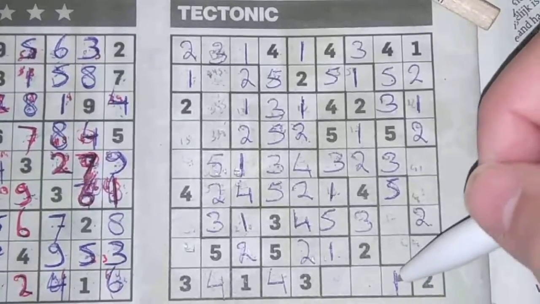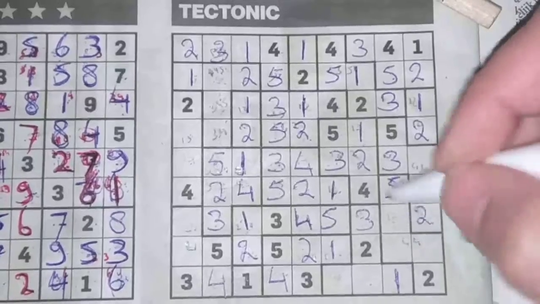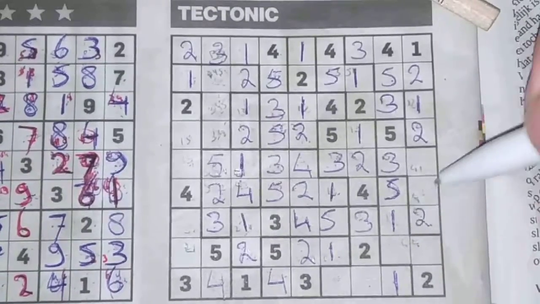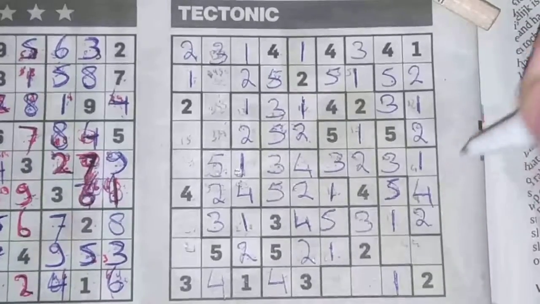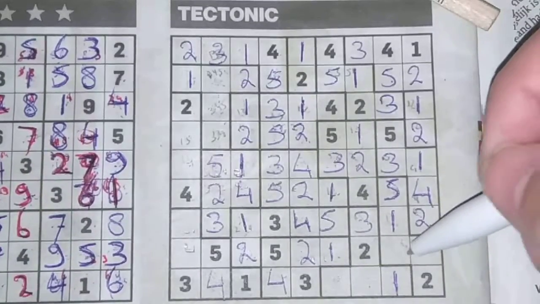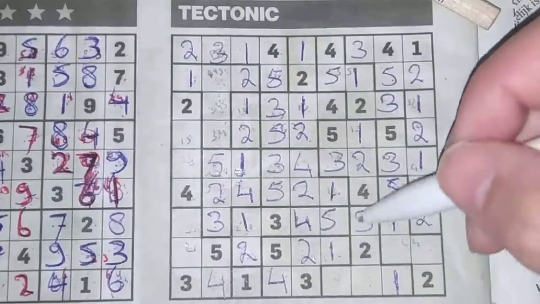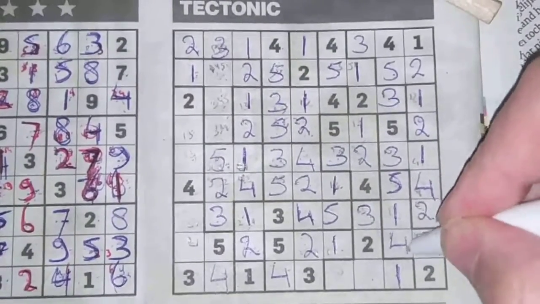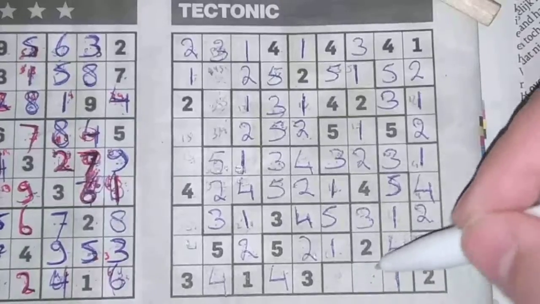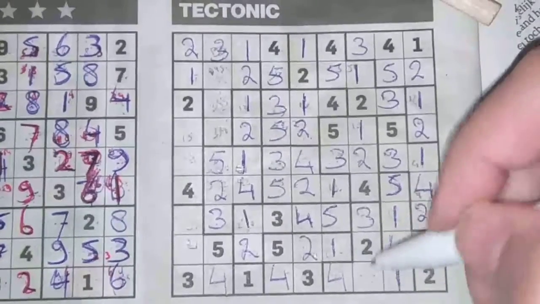We have a 1 here, so these two cannot be a 1. This should be a 1. We have a 1 here, so this cannot be a 1. This should be a 1. This should be a 4. 4 or the 3. We have a 3 here, so this cannot be a 3. This should be a 3. This should be a 4. This cannot be a 4. We have a 4 here, so this should be a 4. And this should be a 5.